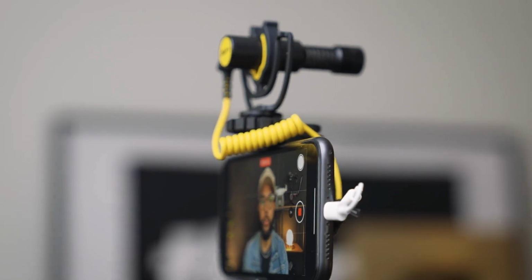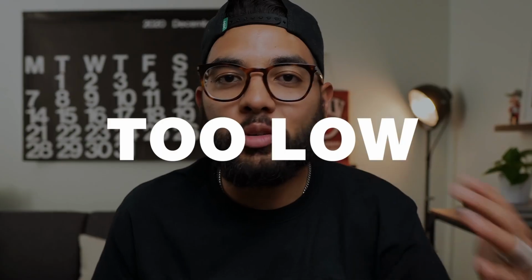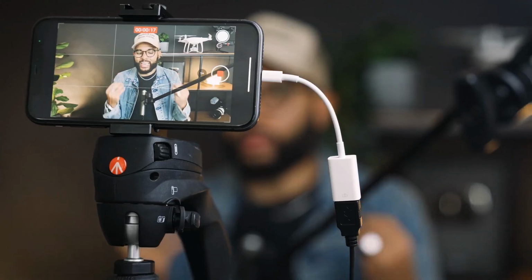One of the best ways that you can level up the video quality of your smartphone is upgrading the audio quality of your smartphone. And the reason is because 50% of video is audio. Have you ever watched a video and the audio was either distorted or way too low? It actually causes you to be turned off to the video simply because the audio wasn't good. However, if your audio is great, then people are more likely to stay and watch your videos.